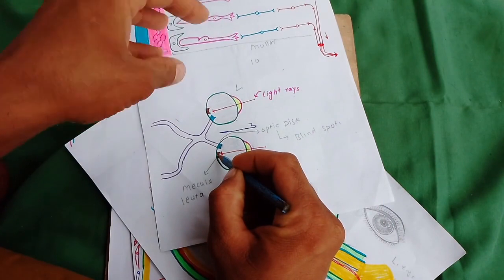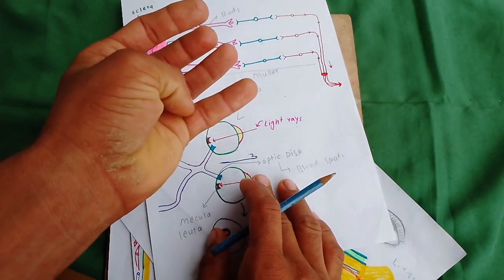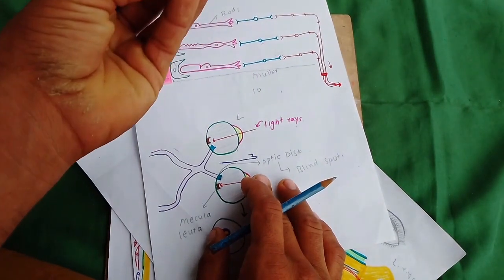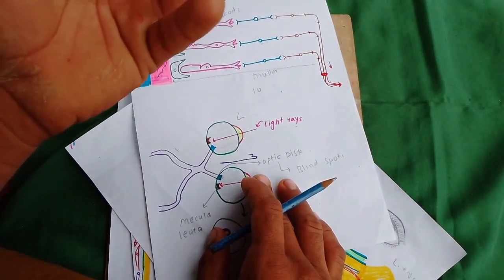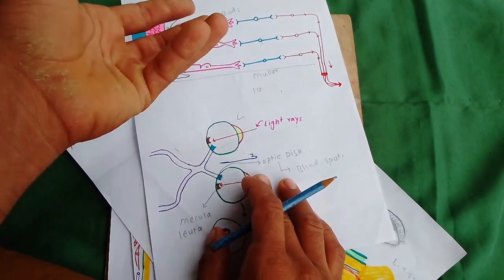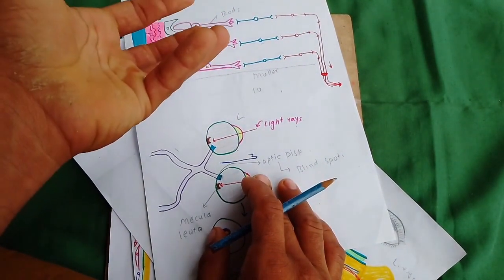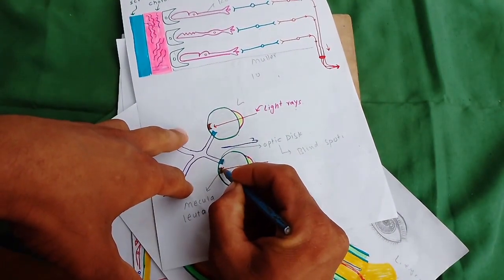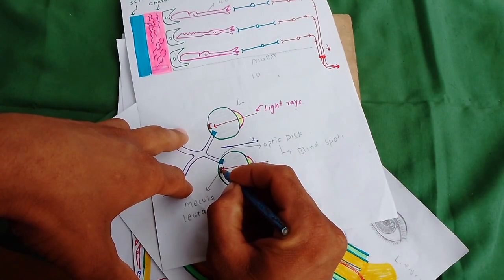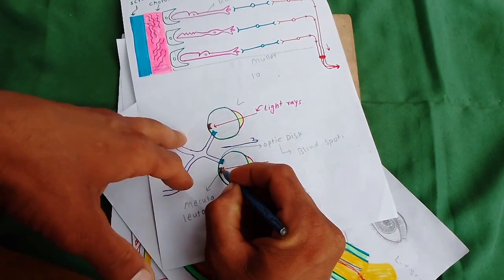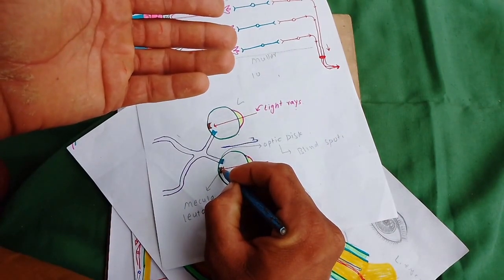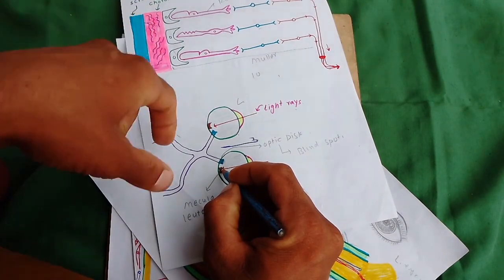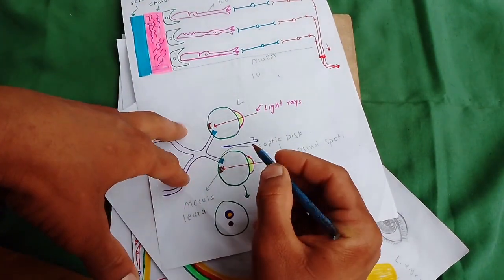There are present only the cones. As you know, rods are the cells which are only sensitive to dim light. They give black and white or blurred vision. But cones are the cells which give the color of the object, the color of the image. So this part consists of only cone cells. Why are cones sensitive to color images and rods to blurred objects? I will prove this in the next class.